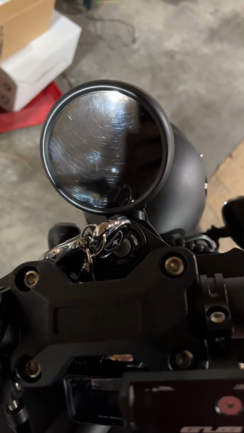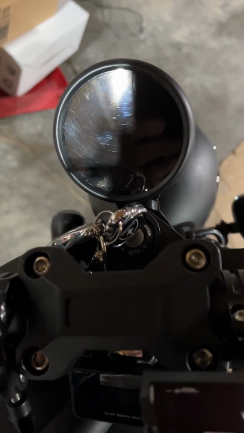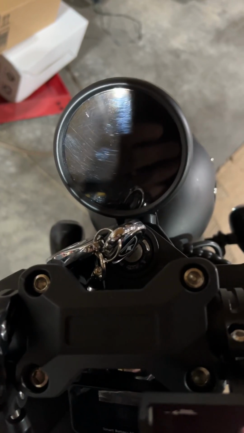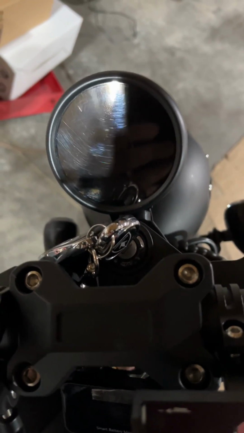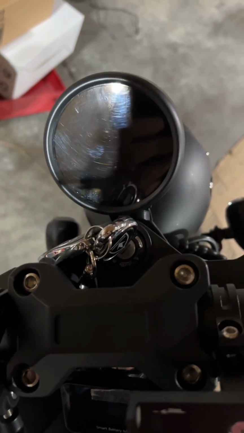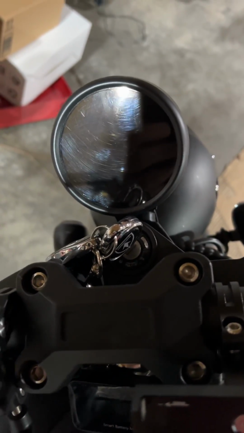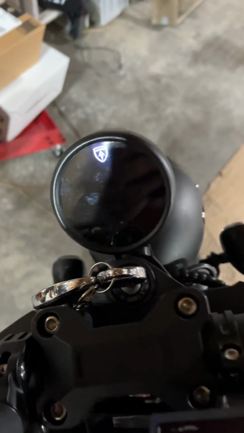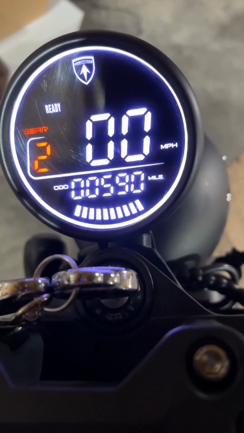Hello, here's a video of the display now showing trip meter and odometer. When you power on the bike, it goes to the standard odometer, which has always been the only thing that displayed. Now, it shows odometer until you twist the throttle. So here we go. So there you see odometer.